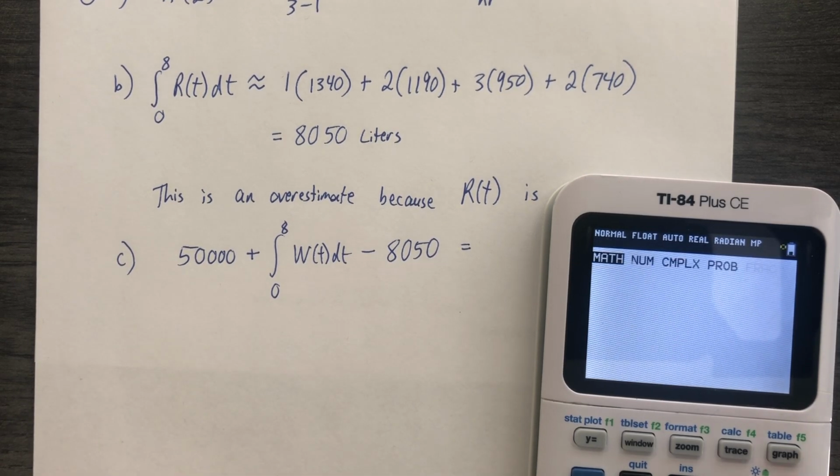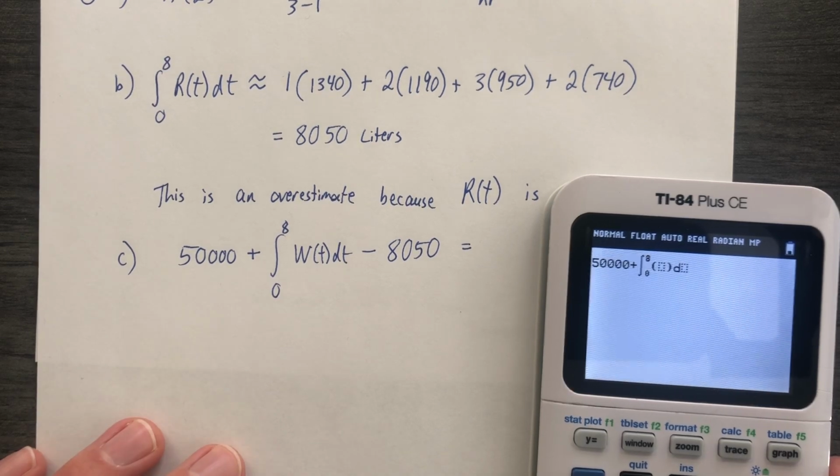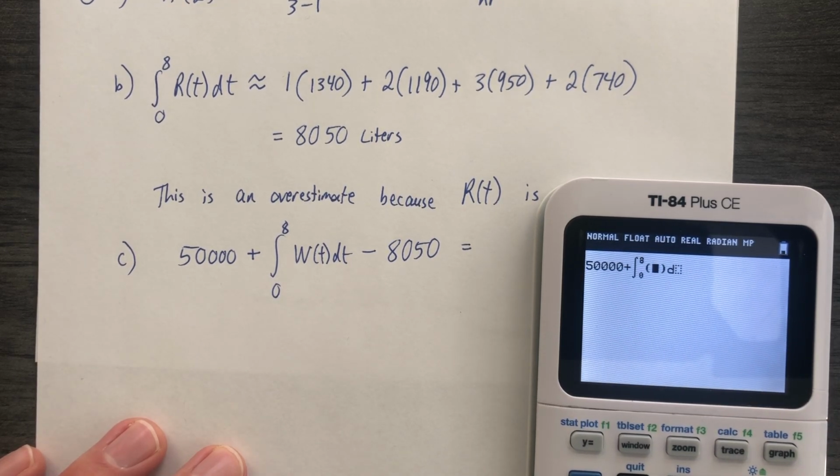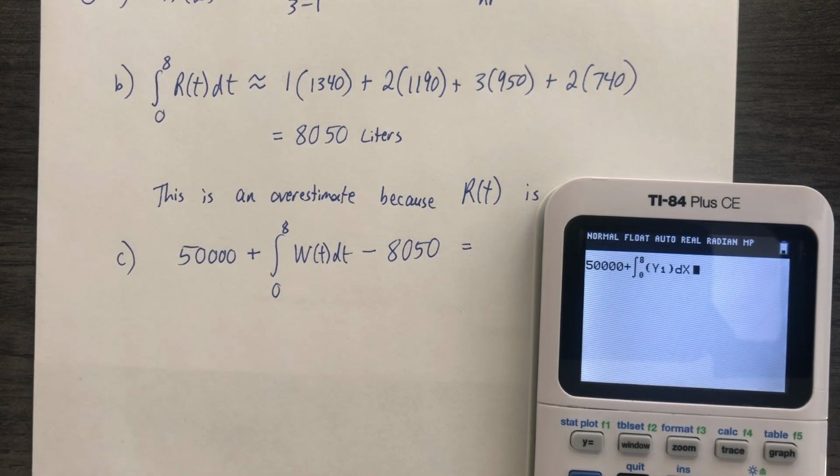Plus the amount of water in, so math 8, we're going to go from 0 to 8, math 9, I'm sorry, function integral, and we're going to choose y1, that's alpha trace, and dx, we're using x, not t, and 80, 50, and I should get, looking at the answer key here, 49,700, yep, there we go, it matches.